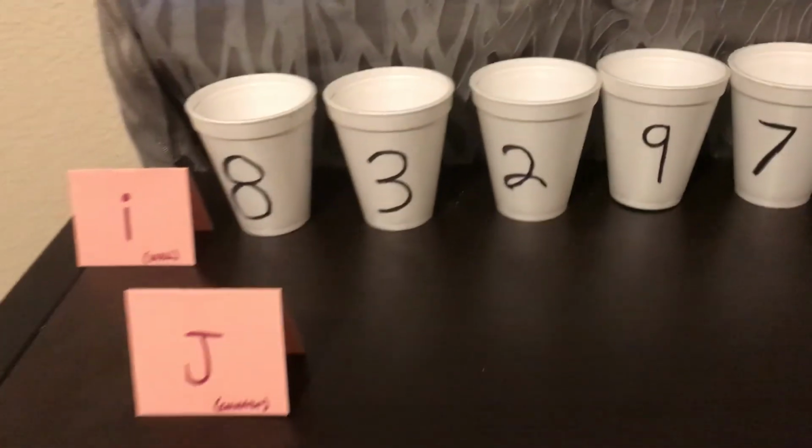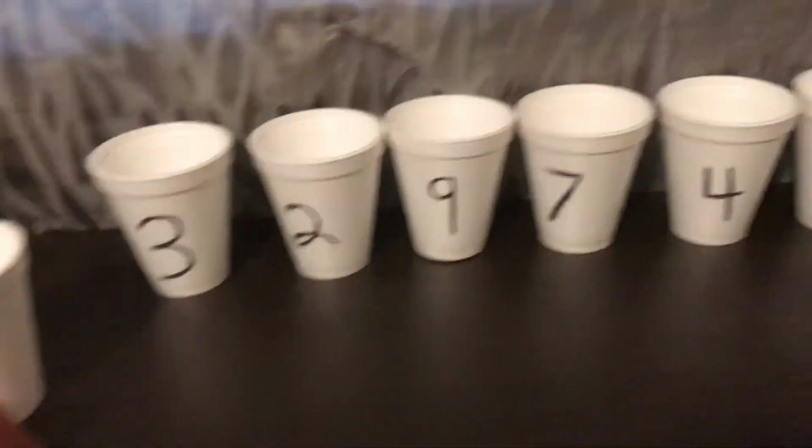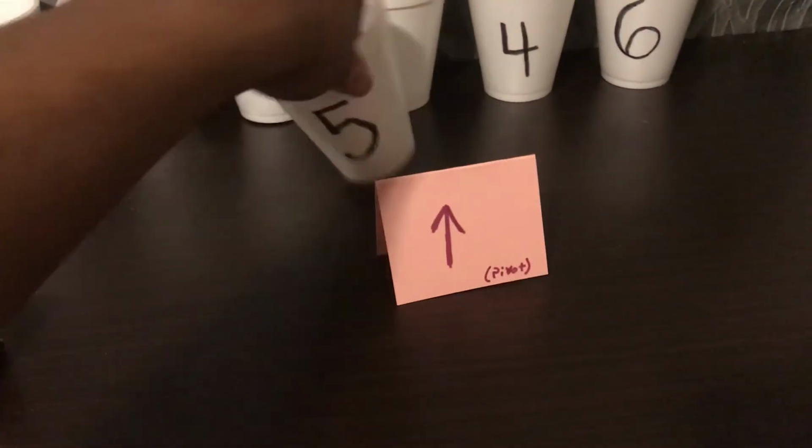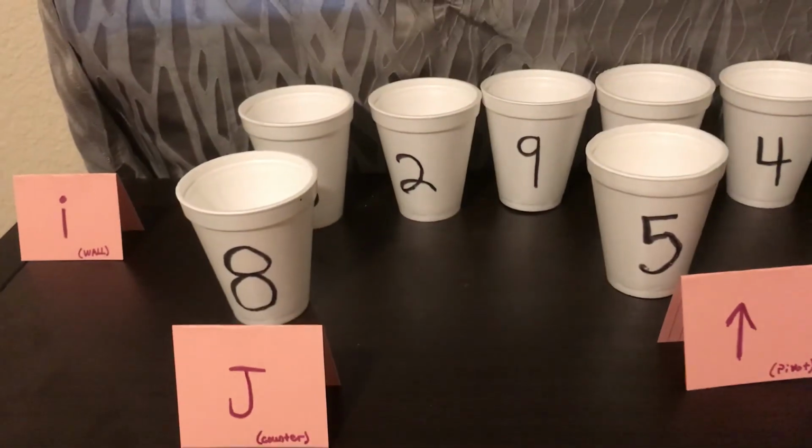For every step, you'll select J and the pivot, and compare the two.